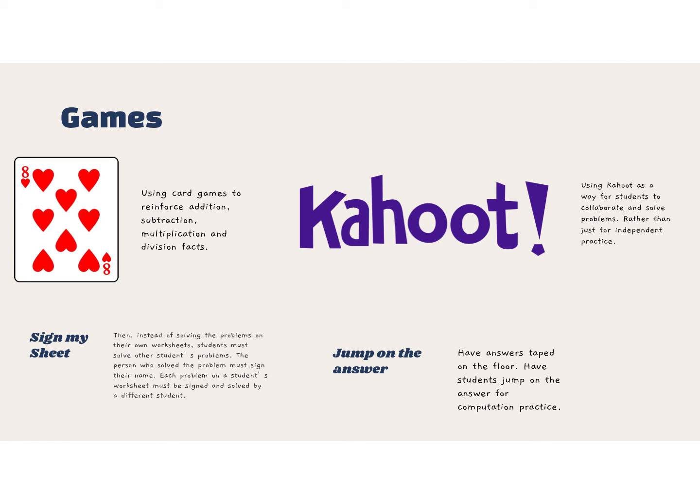Some of the games that I found that could be replicated and used across different lessons and units were card games. There are a bunch of multiplication, addition, division, and subtraction card games that you can use with students to build number sense in a game-based way. I also found Kahoot, a way for students to collaborate by moving away from the independent practice of Kahoot to a group, requiring students to work together and discuss the questions.